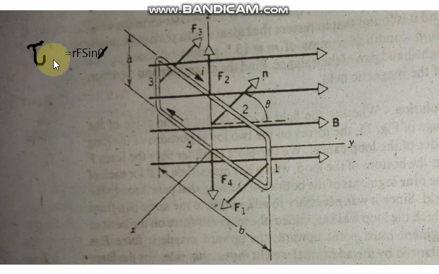So what is this R? This is the moment arm. The moment arm is the perpendicular distance between the axis of rotation, which in this case is this z-axis, and the point of application of force, and we are considering the forces on these two vertical sides. So what is R in this case?